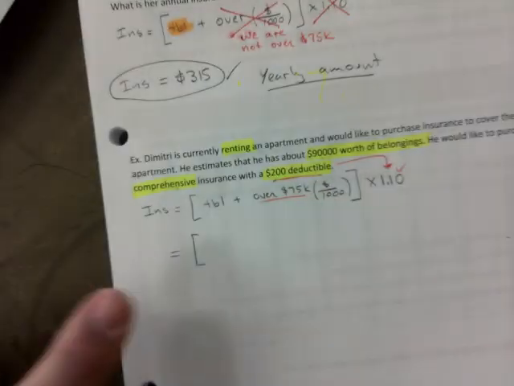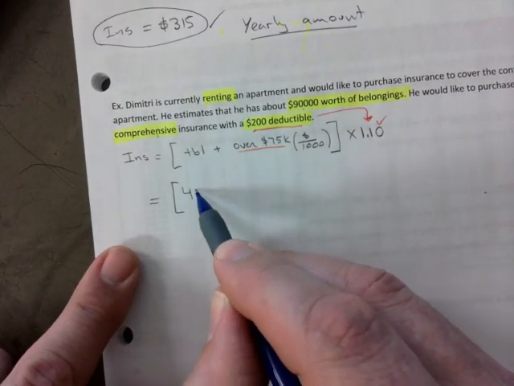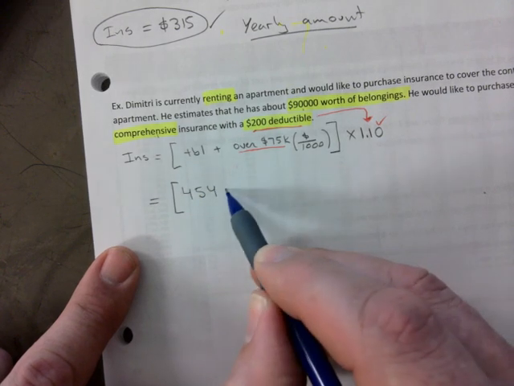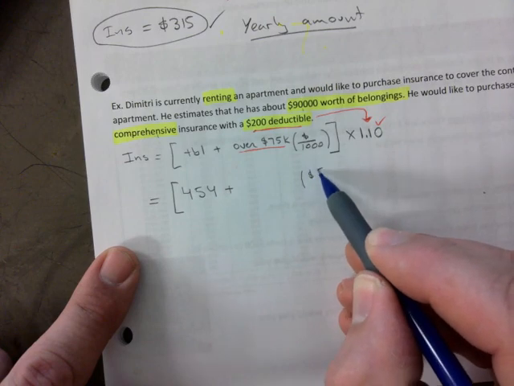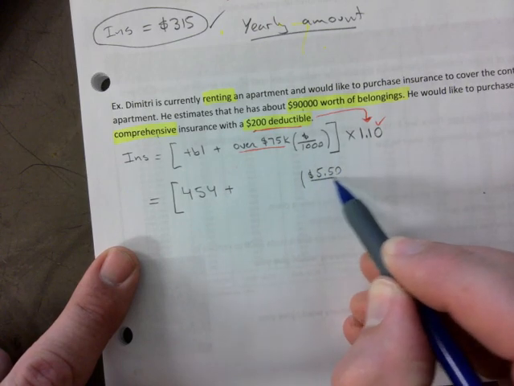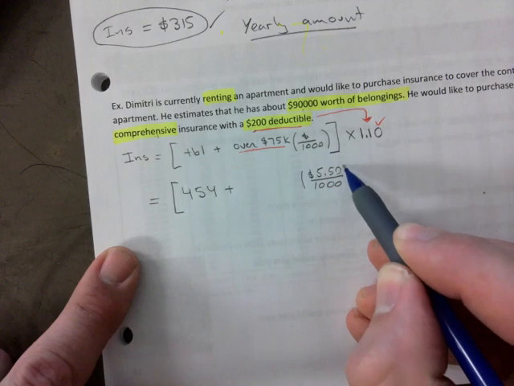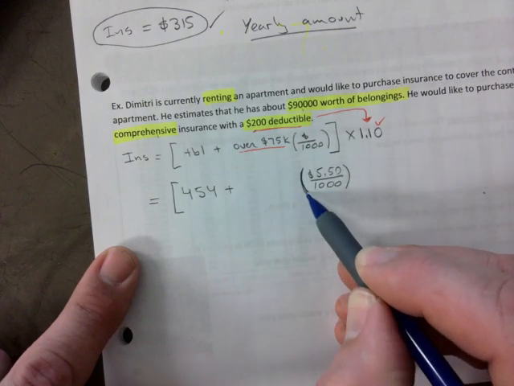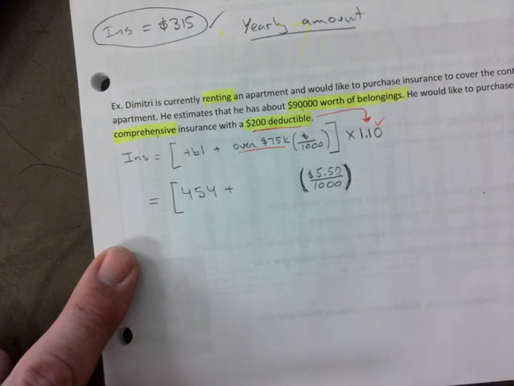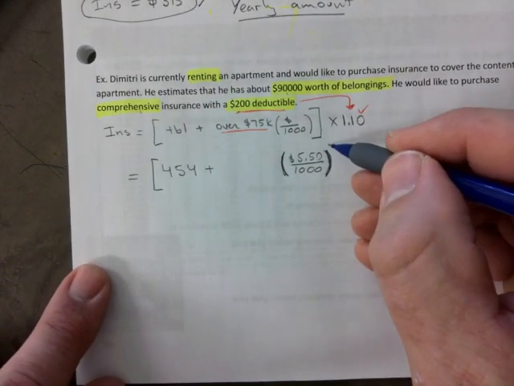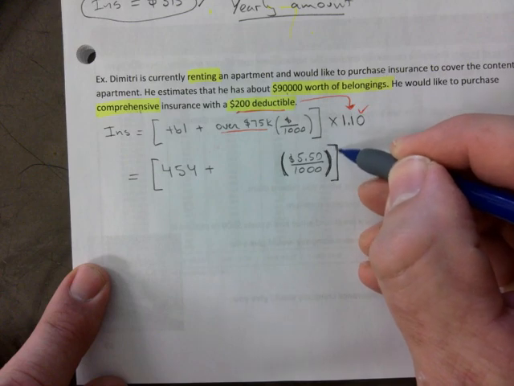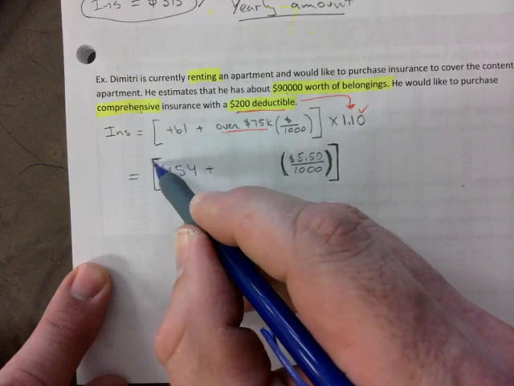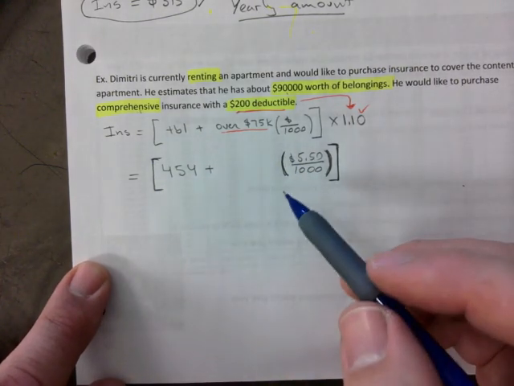Okay, so you go 454 plus. This is the 550. That one goes in here. 550 for every $1,000 of additional coverage. You're going to put that in brackets like this. Don't forget about the square bracket. Has that scared you? Maybe I should have explained why I'm using square brackets, but I will do that once I start working through this.